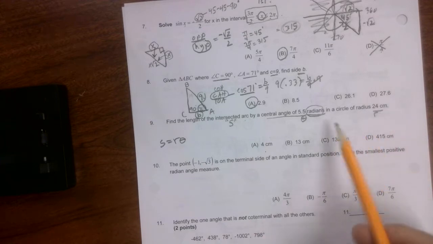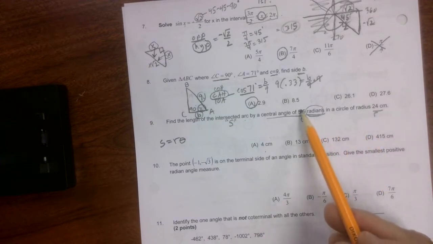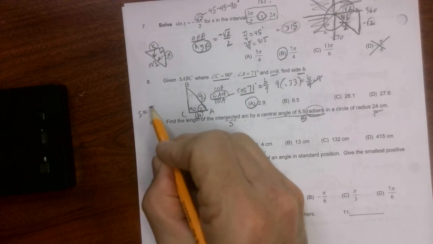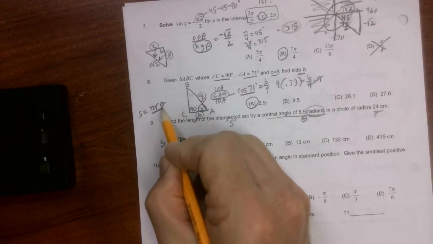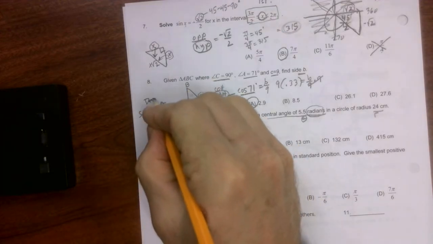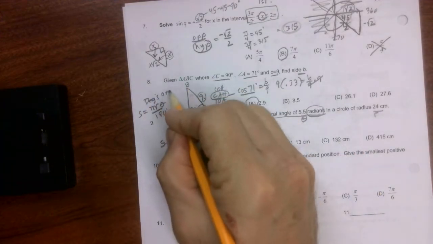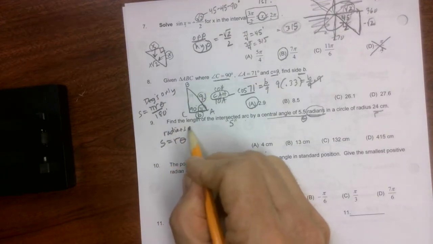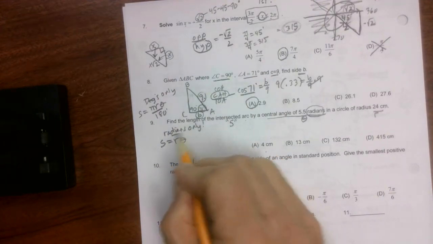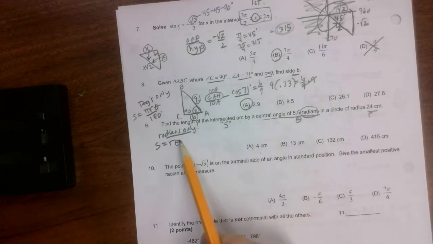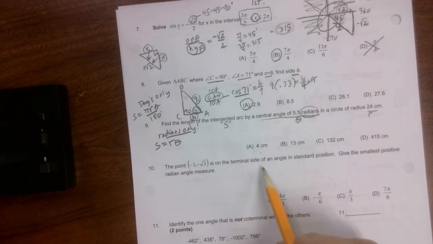Now, if they gave us degrees, like 75 degrees or something, then you would use S equals pi r theta over 180. Be very careful with this because this is dealing with degrees only, and this is dealing with radians only. All right. So, because this problem's spoon feeding us in the direction to go here, let's take advantage of it.